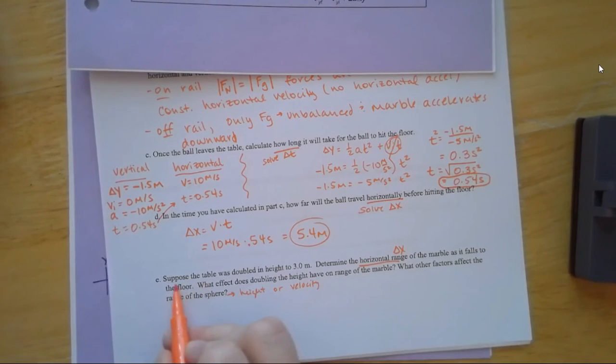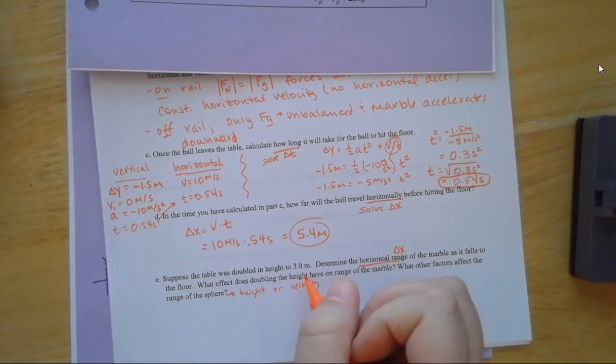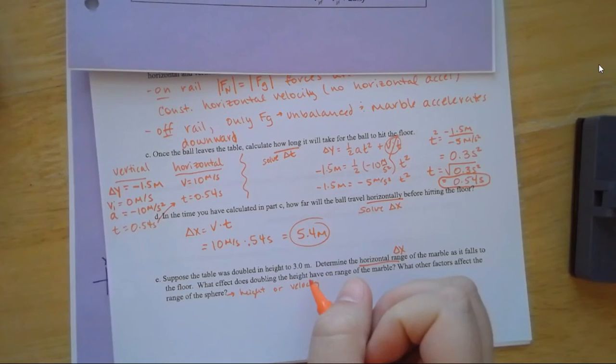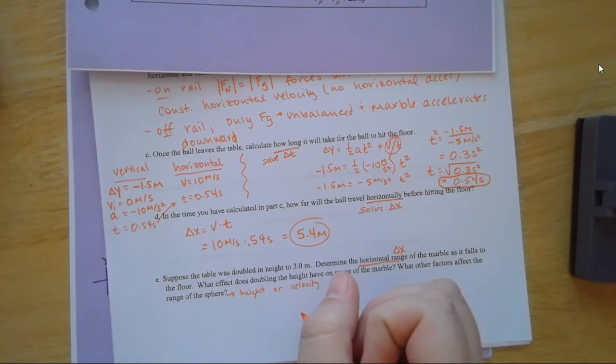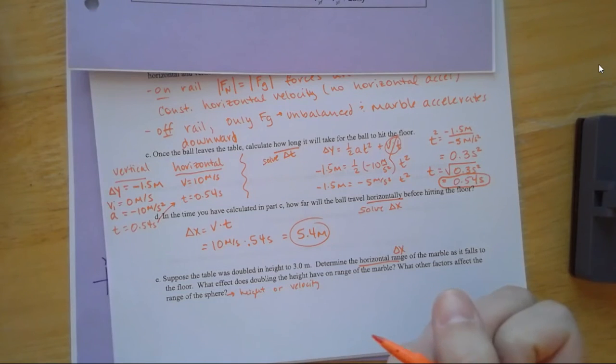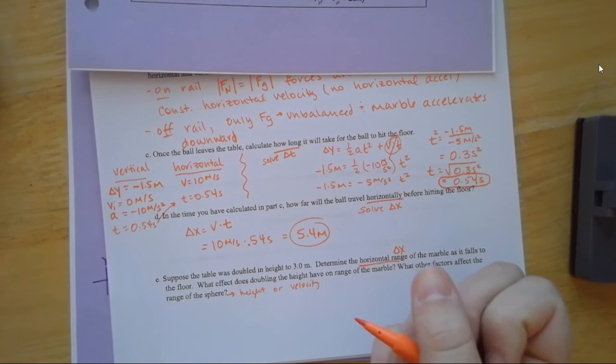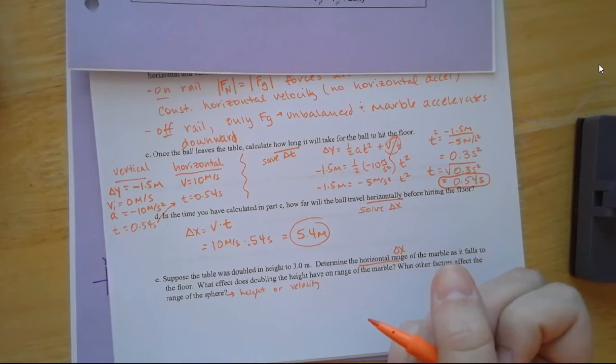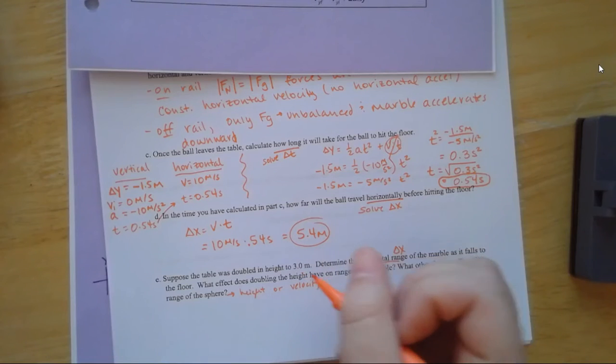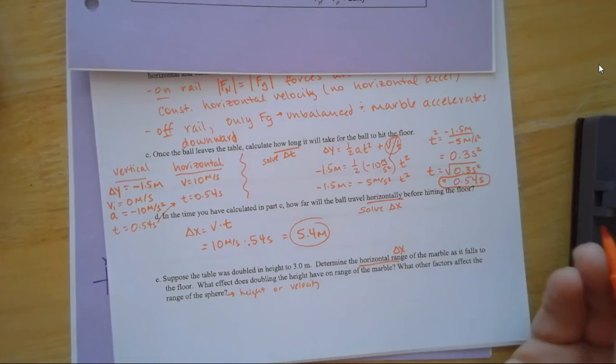Sometimes people's gut reaction is to say, if you double the height, it's going to take twice as long to fall. The problem is that the time it takes to fall depends on acceleration. And since it is speeding up, that's not going to be a constant change. It gets increasingly faster as it falls, so it's not enough to just double it. It's actually going to take a little bit less than double the time to fall.